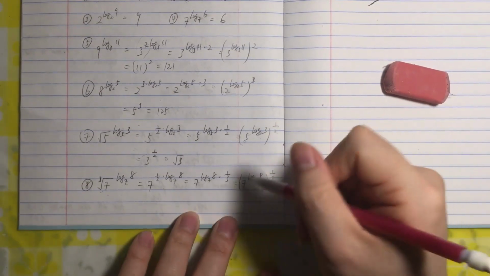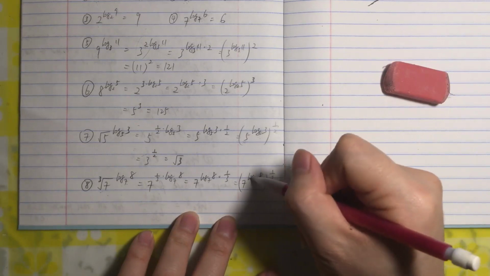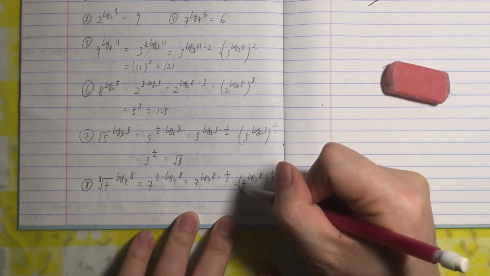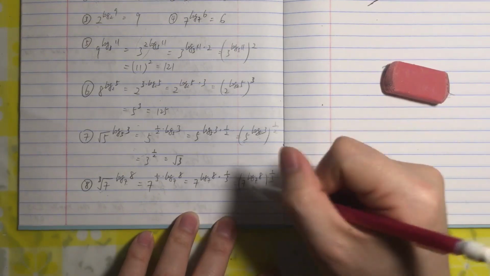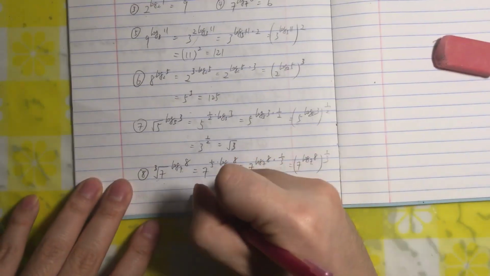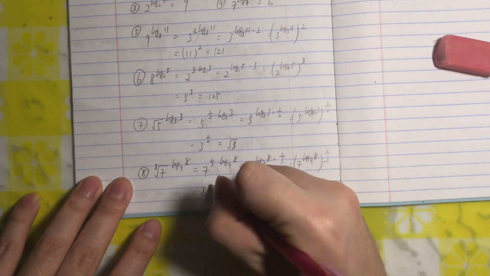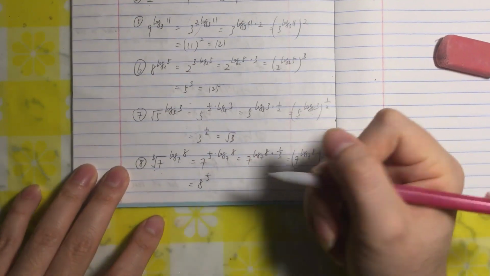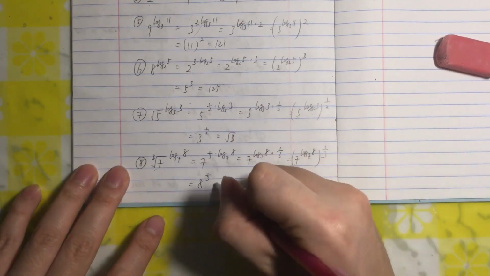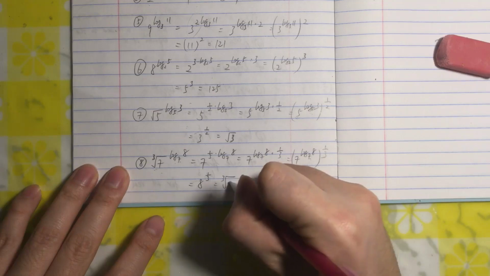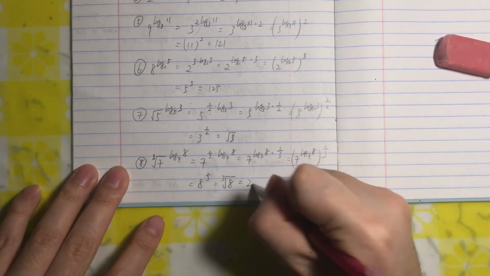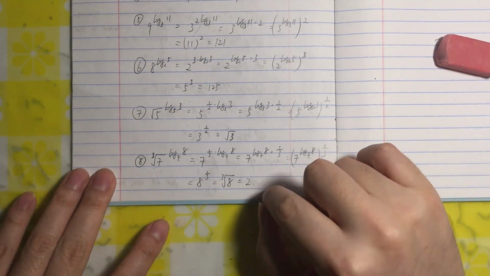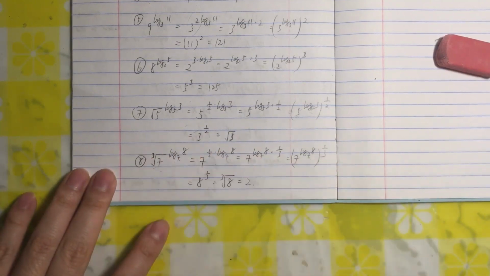And then inside the parentheses, we have 7 to the power of log base 7 of a. If the base is the same, 7 will cancel log base 7. What's left is the number a. So I get a to the power of 1/3. A to the power of 1/3 can be rewritten as cube root of a. And we know that cube root of a is 2. So that's the simplified answer for this expression.